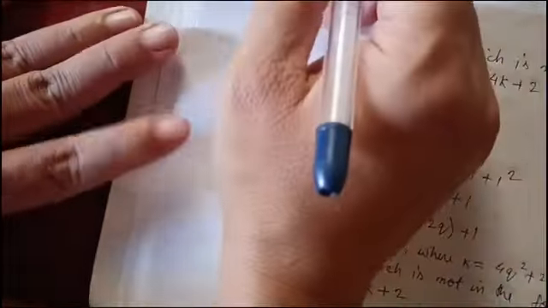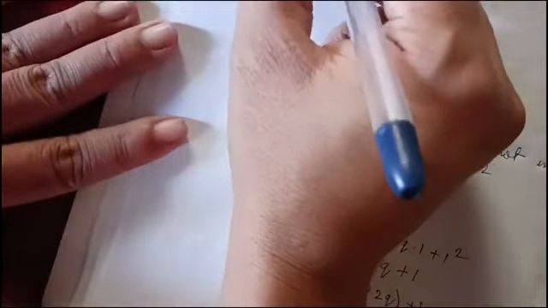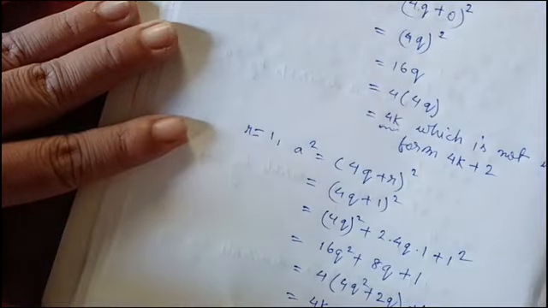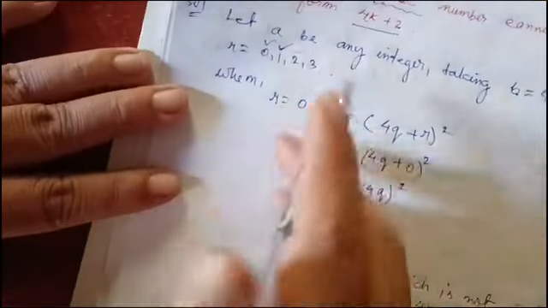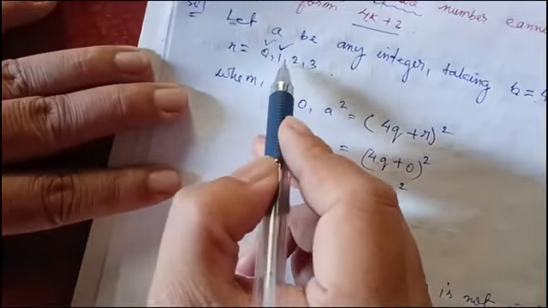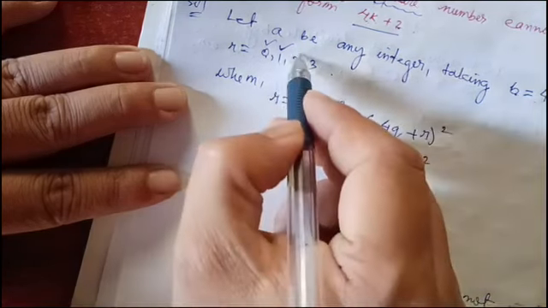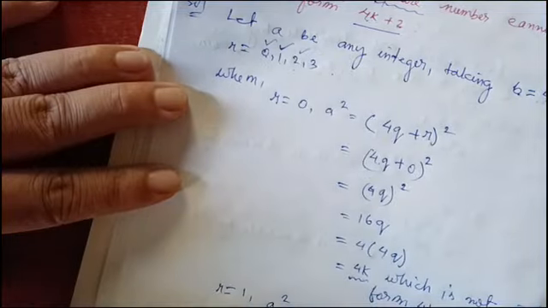Right? Okay then. So likewise, for 1 we finish. Let us do for 2. So 0 we have done, 1 we have done, now only 2 and 3 remain. Let us try for 2.